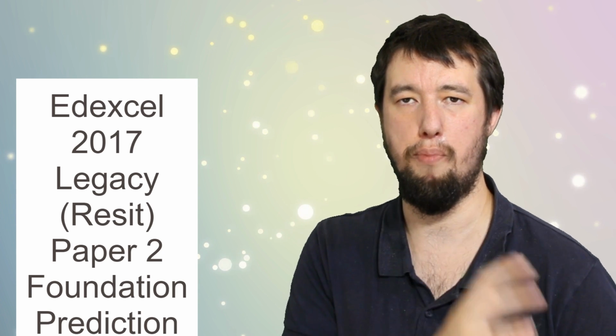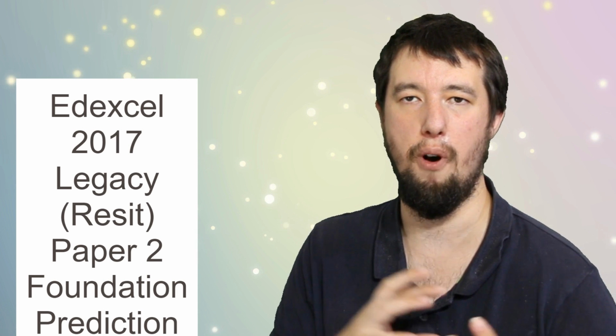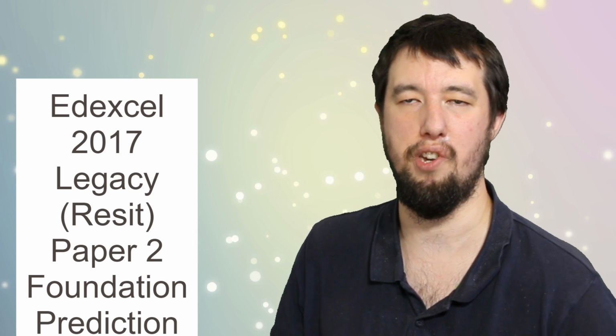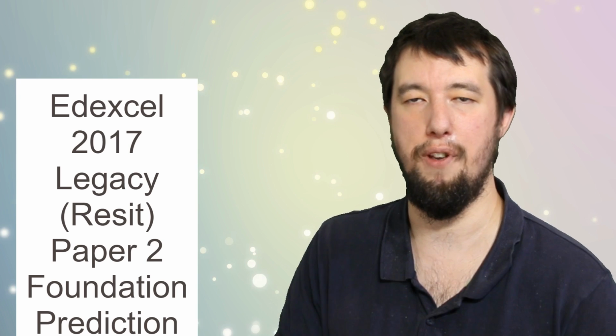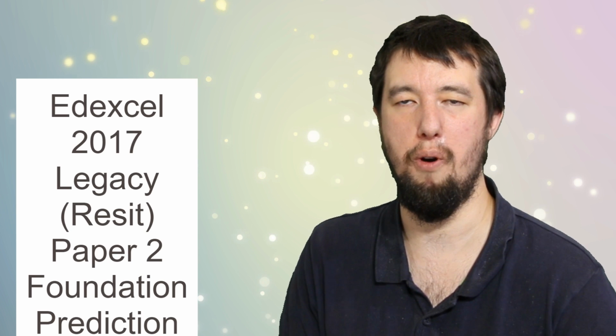Now, I will be using grade boundaries. They're very similar to previous years, and I've generated them from the similarity of previous years. So unlike the year 11s doing their paper at the moment, the grade boundaries probably are more or less accurate to what they will be when you open your envelopes in August.